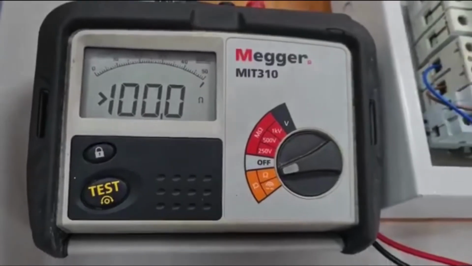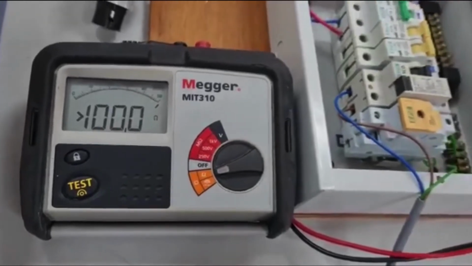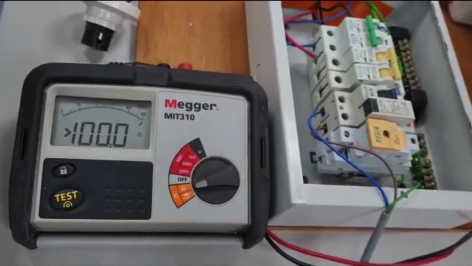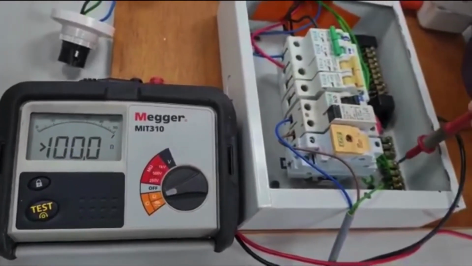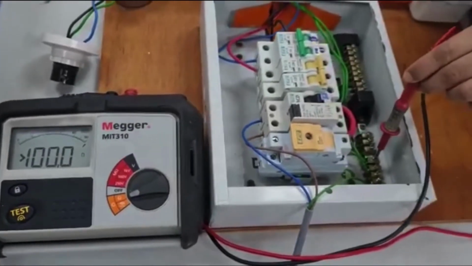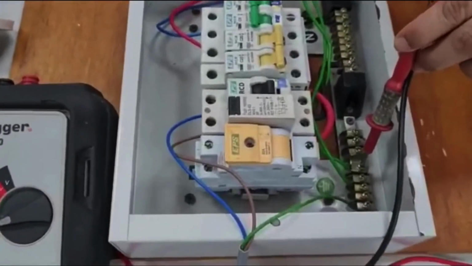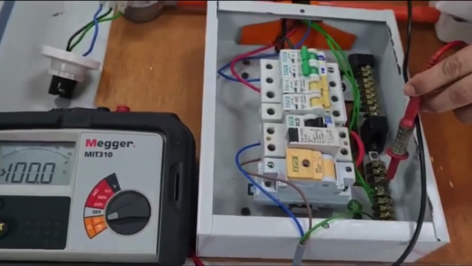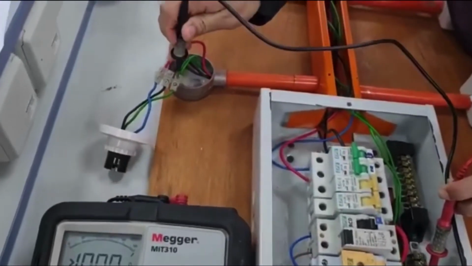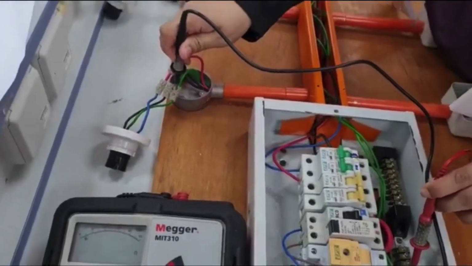Now, we are going to do continuity test for our CPC connections. Make sure the meter is still in ohmmeter mode. Now, tap the CPC point at the distribution box. Tap another probe on the CPC point of your switch.